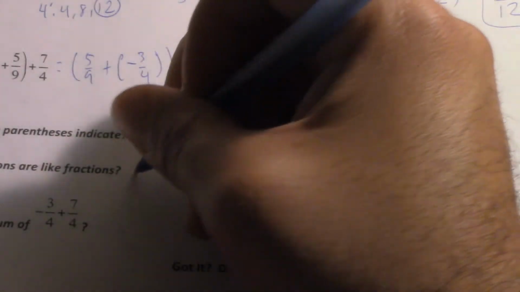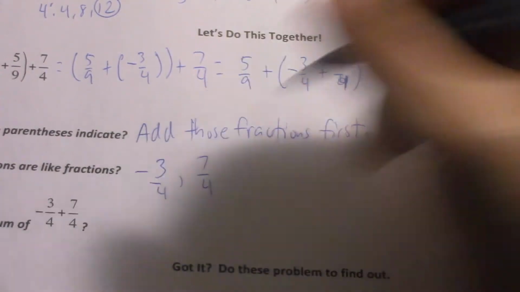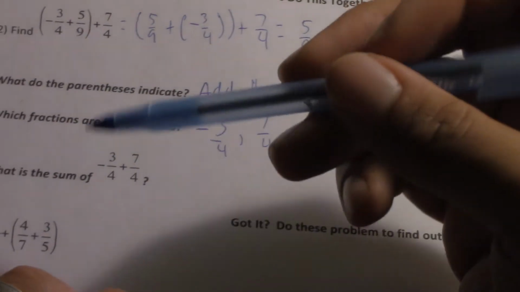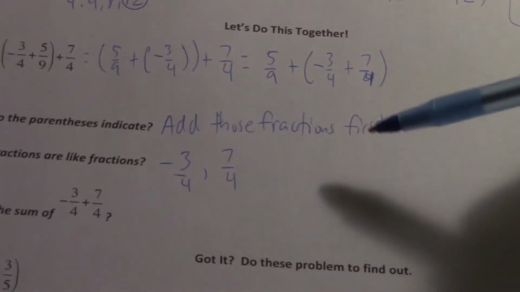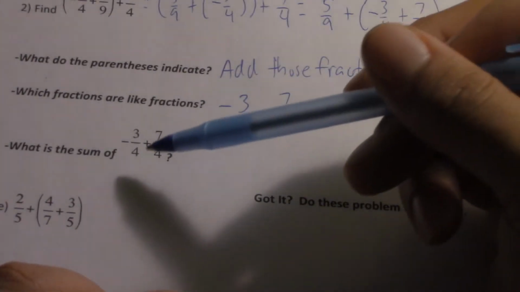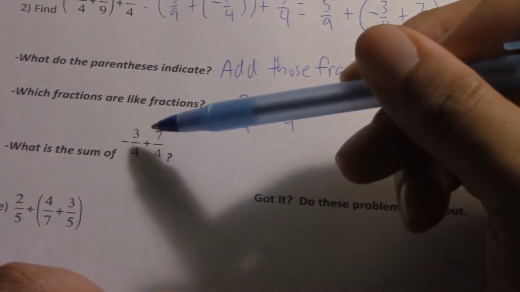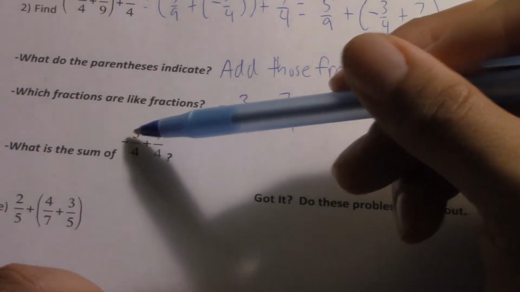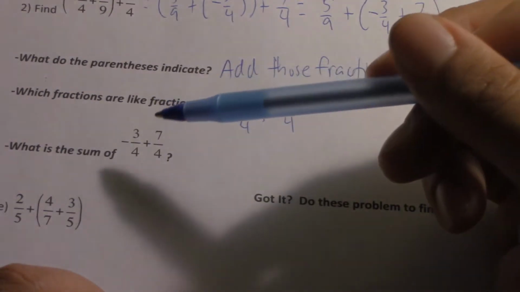So I'm going to write this here. Negative 3/4 and 7/4 are like fractions. Right? Now, we can do this mentally. What is the sum of negative 3/4 plus 7/4, which is what it's asking for here? Well, I have common denominators, which means I can use integer addition rules for negative 3 plus 7. I notice that I have different signs, which means I subtract. 7 minus 3 gives me 4.